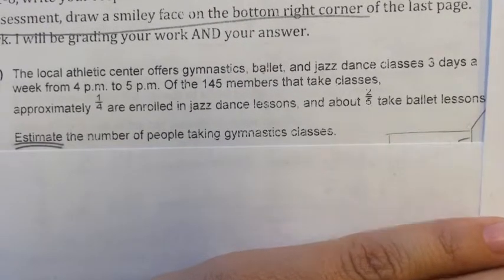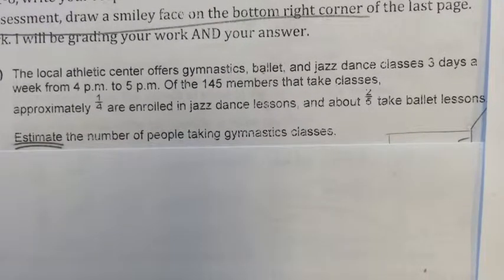Question number 1 says the local athletic center offers gymnastics, ballet, and jazz dance classes 3 days a week from 4 p.m. to 5 p.m. Of the 145 members that take the classes, approximately 1/4 are enrolled in jazz, and 2/5 take ballet. Estimate the number of people taking gymnastics.